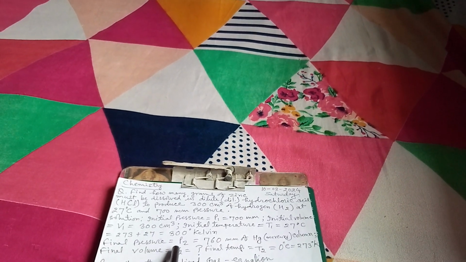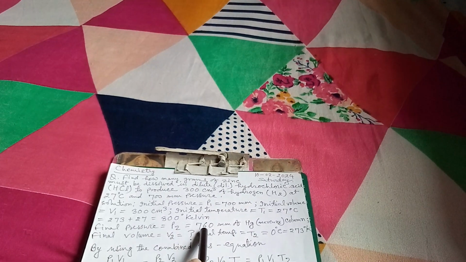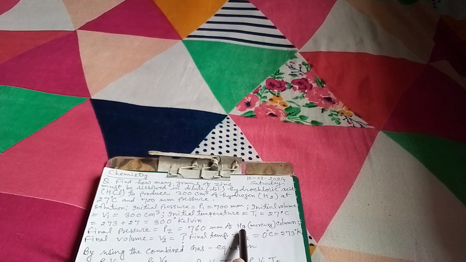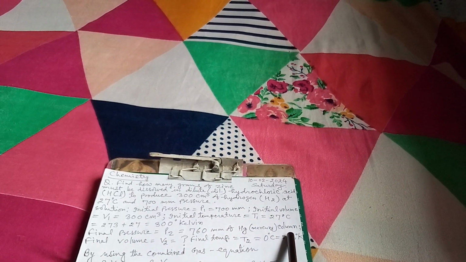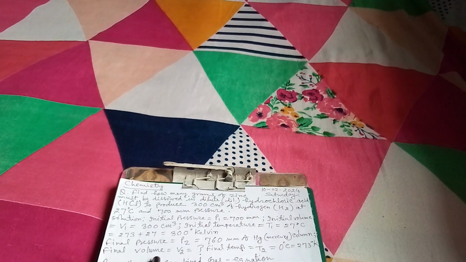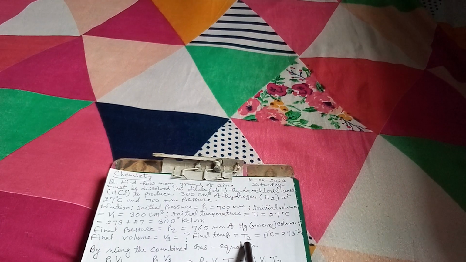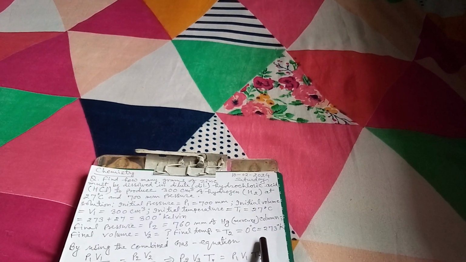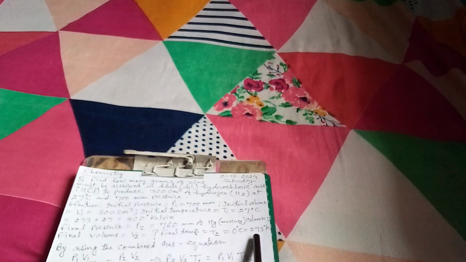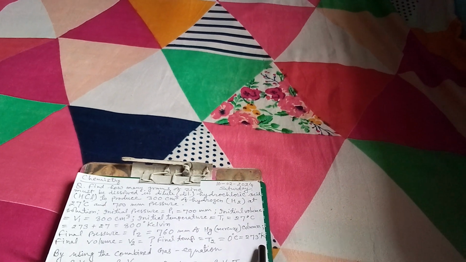Now the final pressure P2 is 760 millimeter of mercury column, and the final volume is V2, that we have to find out. Final temperature T2 is 0 degree Celsius, and that is 273 Kelvin.